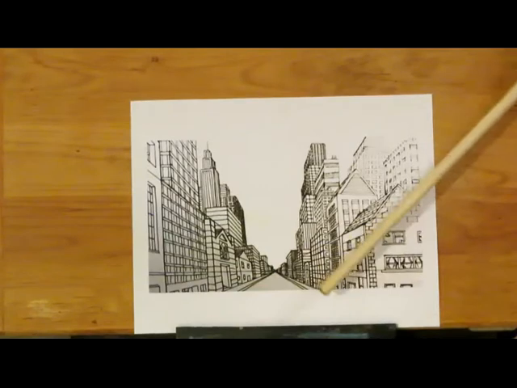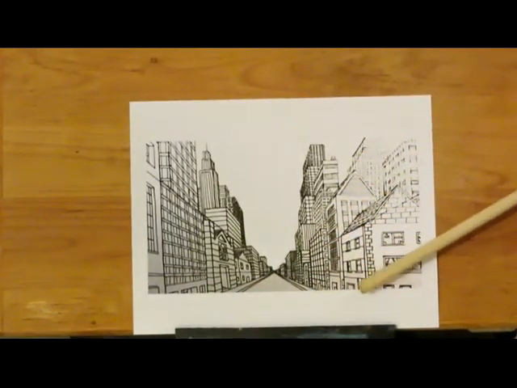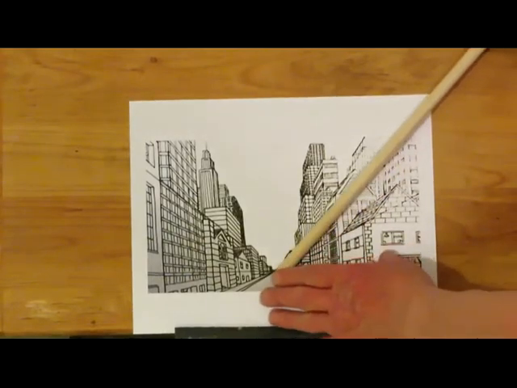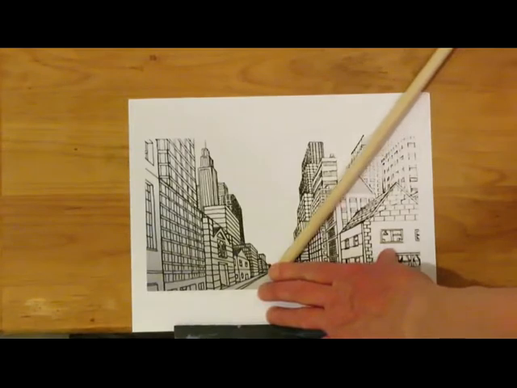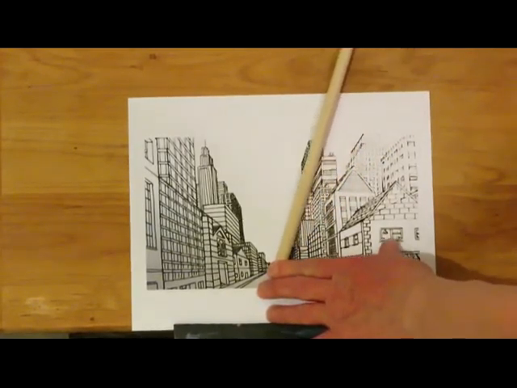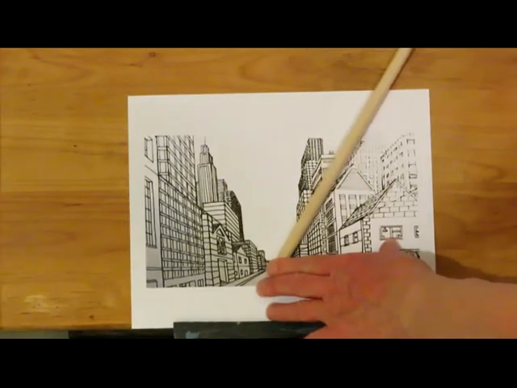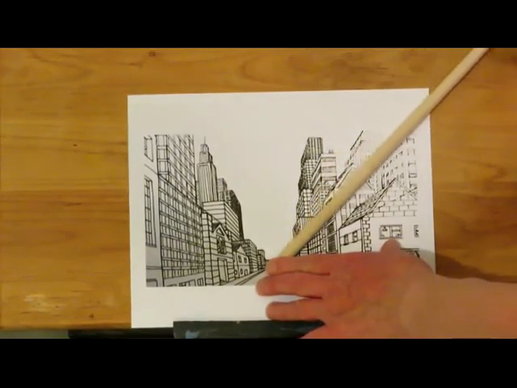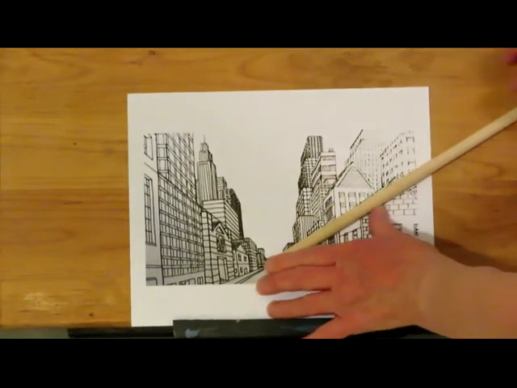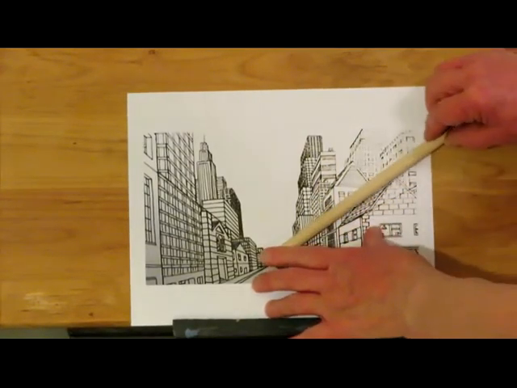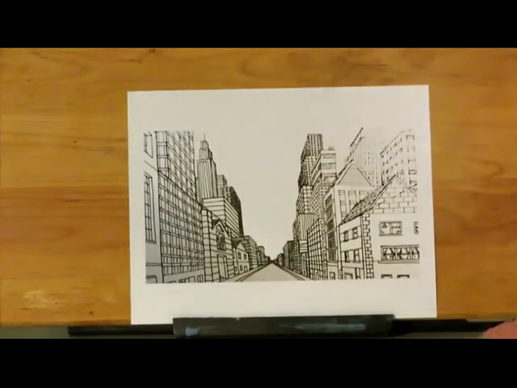With the vanishing point there, a way to check to see if you have all of your edges drawn properly is to take a pencil or a straight edge and line it up with your vanishing point and line it up with all of your edges, and you go all the way down every window, every edge, the rooftops. You can see they're all lining up going to that point.